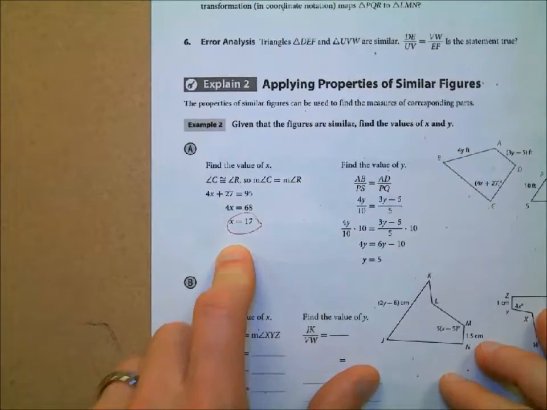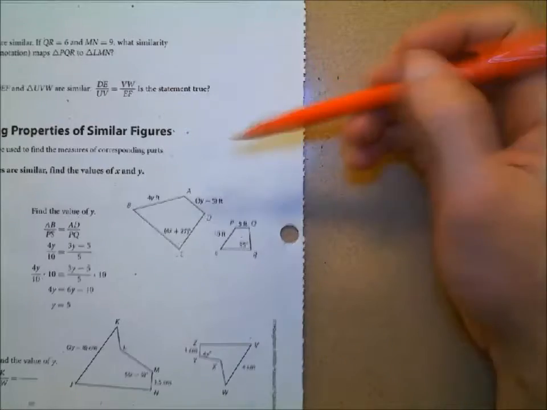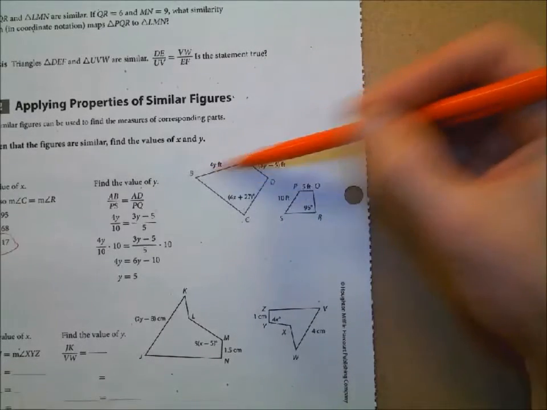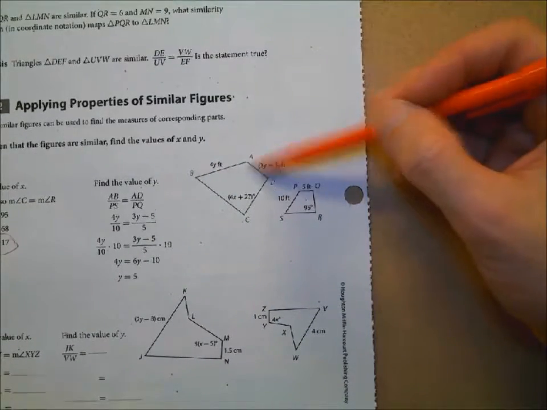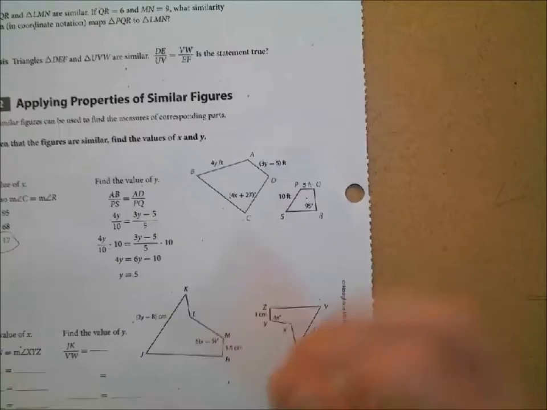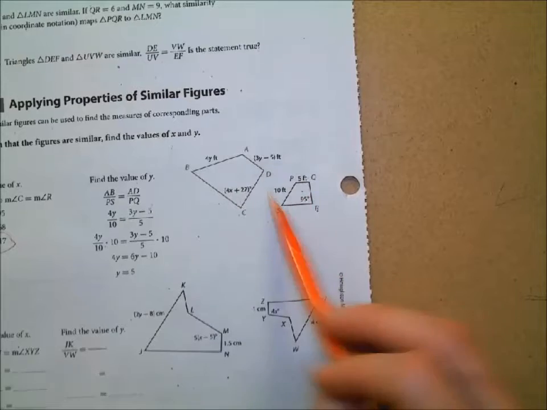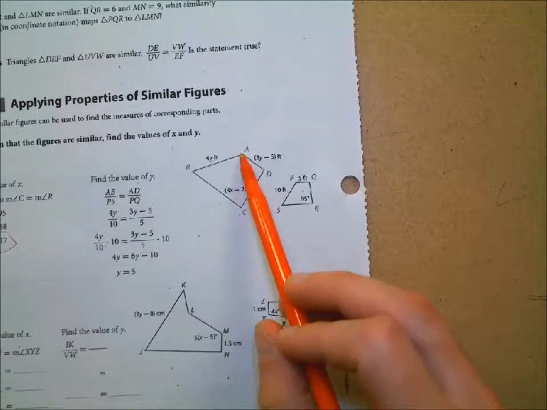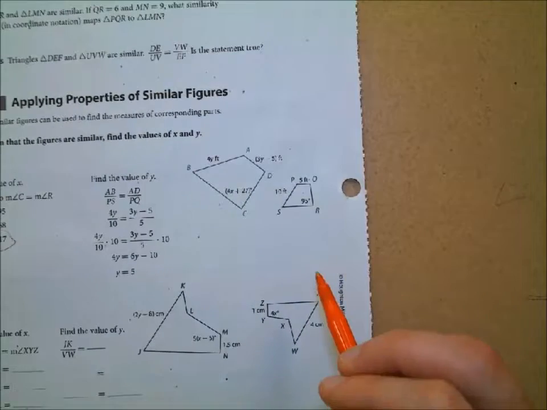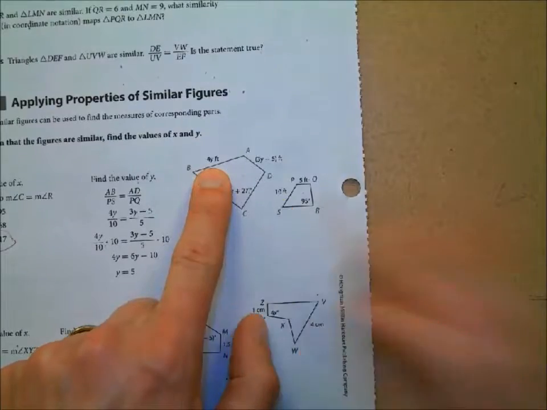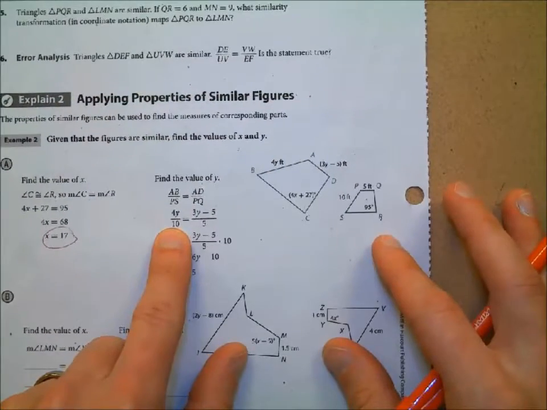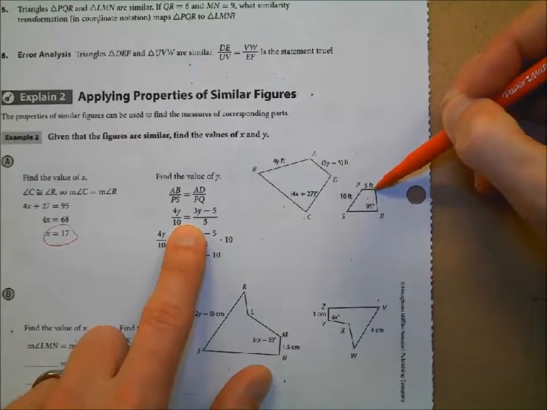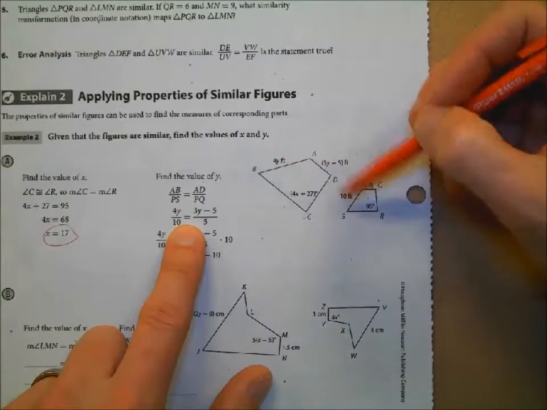When it comes to y over here, I zoomed in too far. There we go. We have two y's. We have 4y here for side BA. We also have 3y minus 5 over here for side AD. What does 4y correspond to over here? Or side AB matches to what in this shape over here? PS. So you can say 4y over 10, and in fact that's what we do. 4y over 10 is going to be in the same ratio as 3y minus 5 over 5. So you say 4y over 10 equals 3y minus 5 over 5.